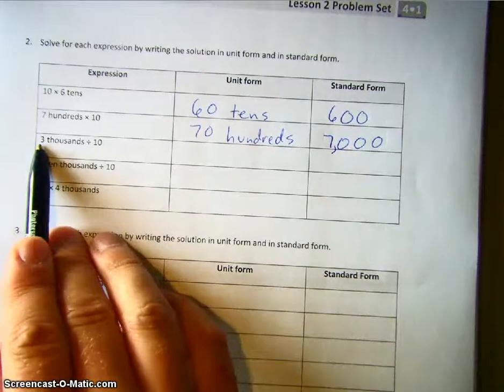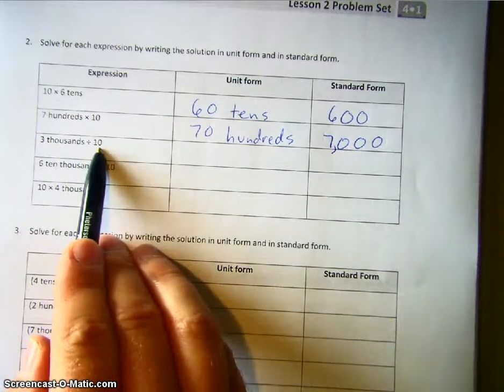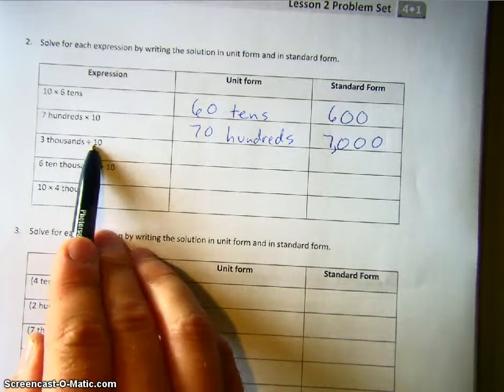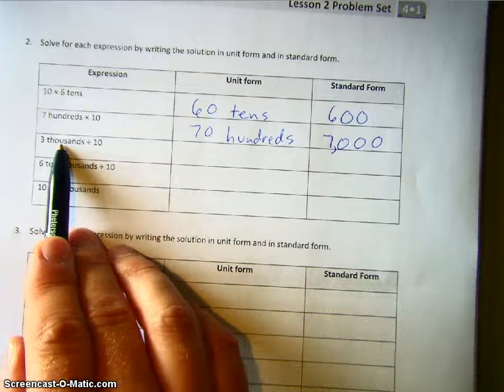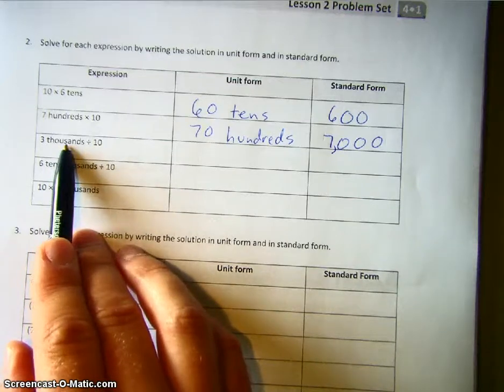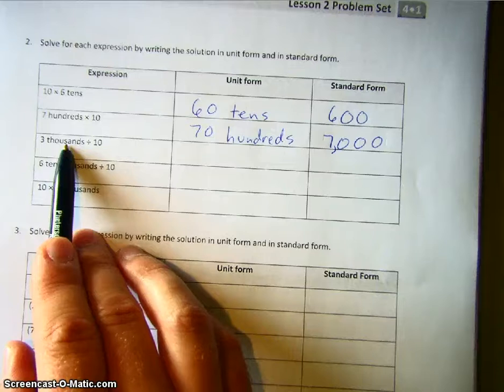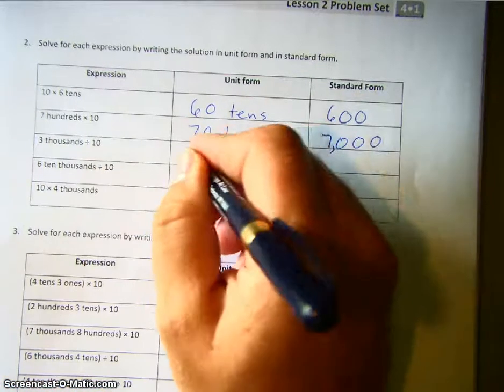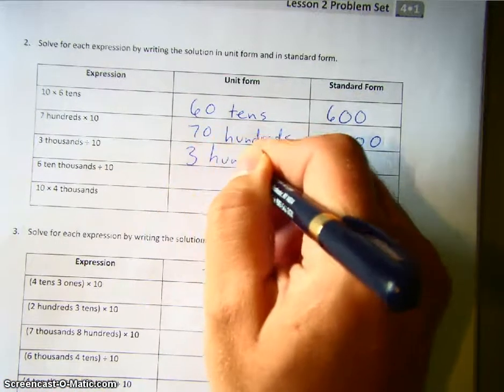Okay, now next one's slightly different. Okay, so we have 3,000 divided by 10. So what we're doing here is not the numbers, but we're actually going to look at the words first. Now, when we divide, we're going to the right on our place value chart. So the place just to the right of the thousands place is the hundreds place. So now our 3,000s would become 3 hundreds.